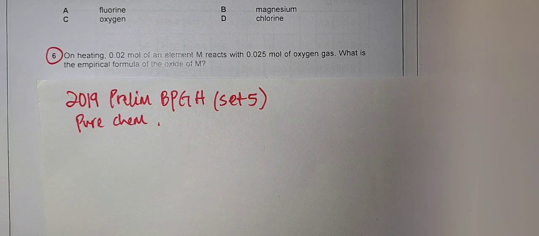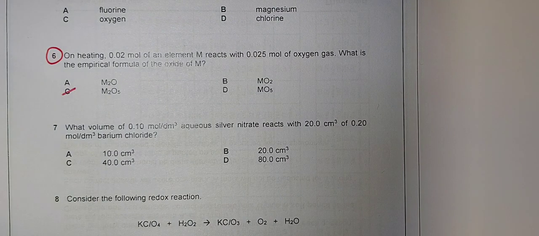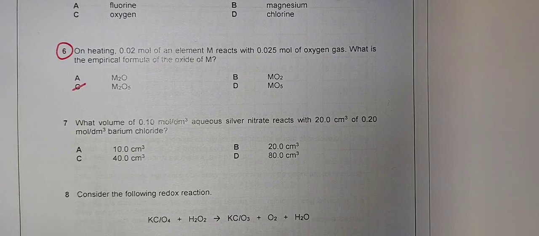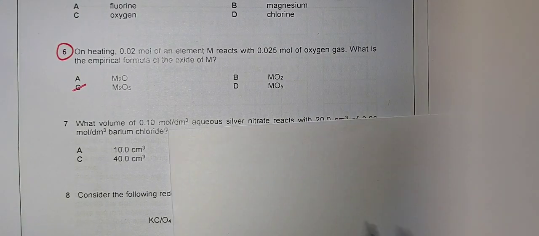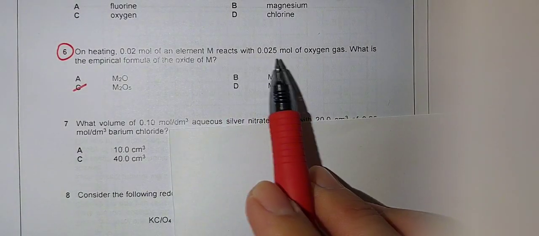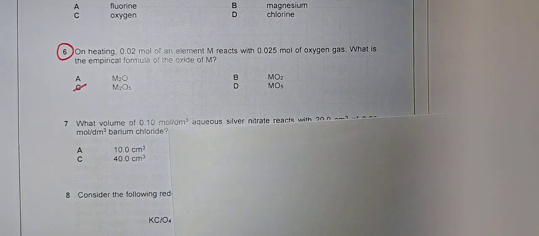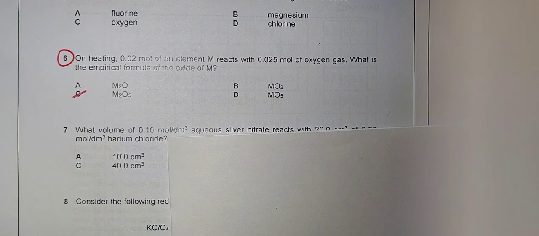This is 2019 Prelim, Pure Chemistry, Bukit Panjang Government High, Set 5. For question number 6, on heating, 0.02 mole of element M reacts with 0.05 mole of oxygen gas. So you need to find the empirical formula of the oxide of M. That means M oxide, for example, sodium oxide.